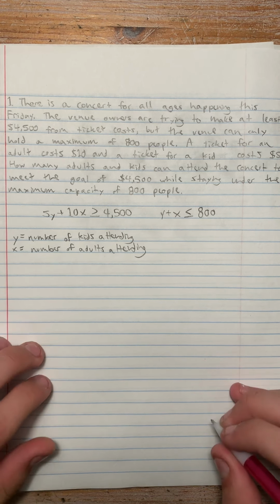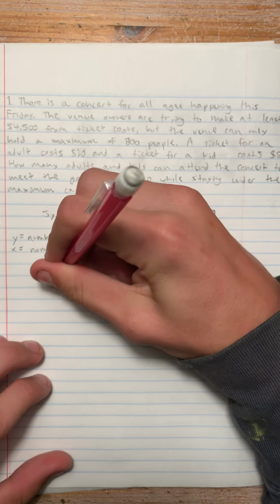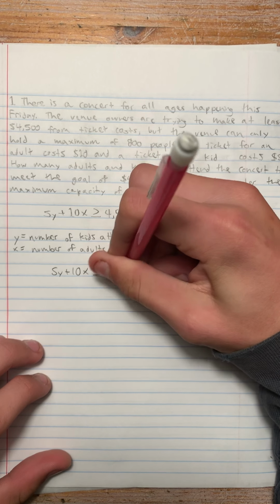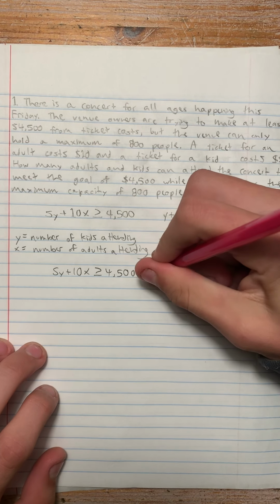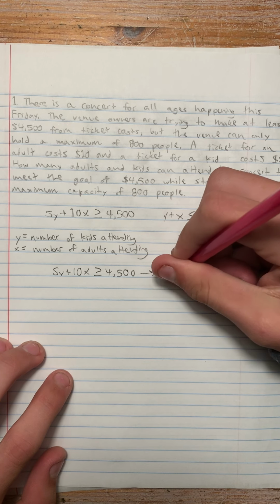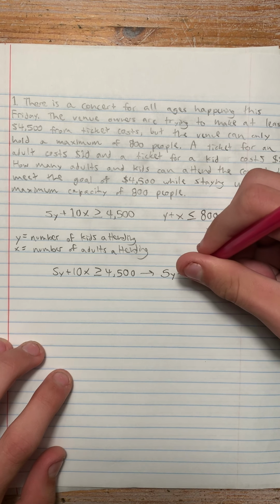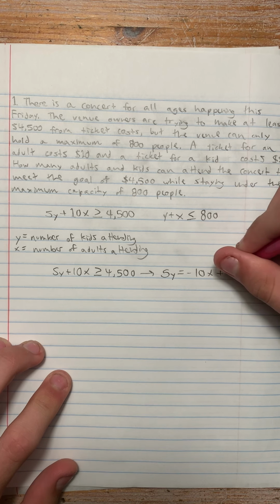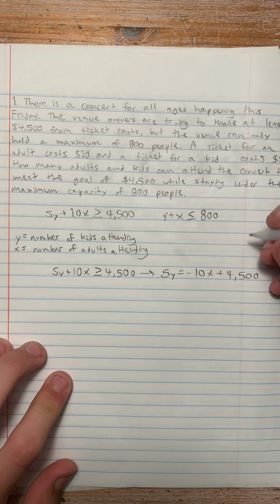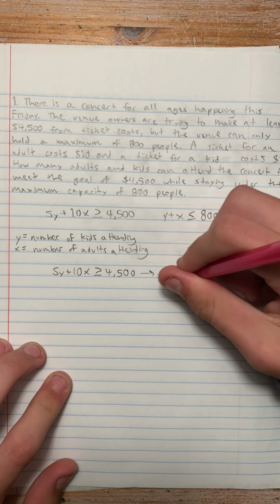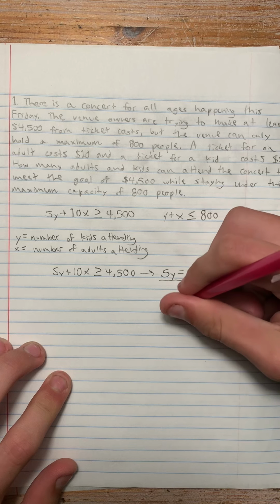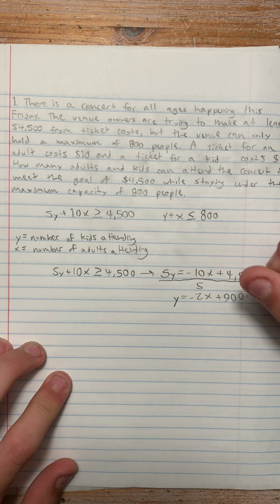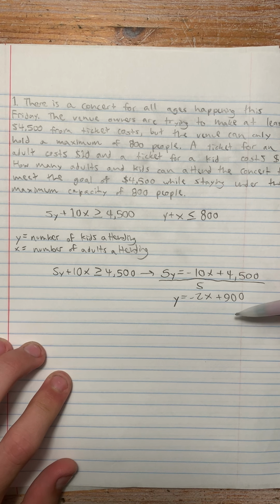So we would change this, 5y plus 10x is greater than or equal to 4,500. We would put 5y in the beginning equals negative 10x, because we're subtracting 10x from both sides, plus 4,500. And to get y as just y, we would have to divide by 5. That will come out as y equals negative 2x plus 900. And that is our first equation.